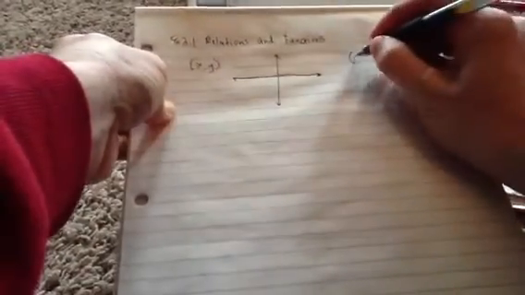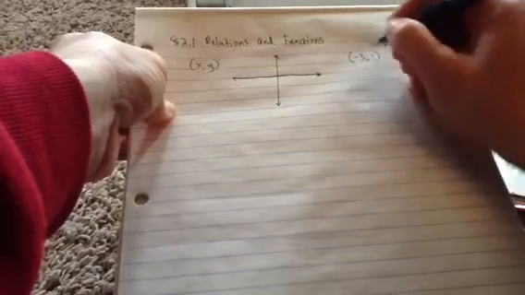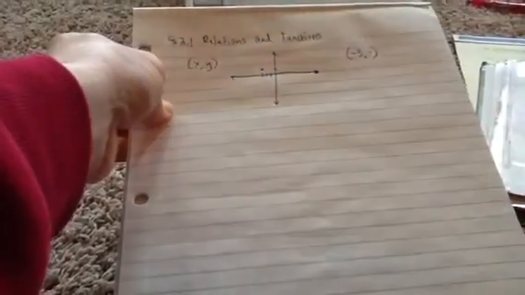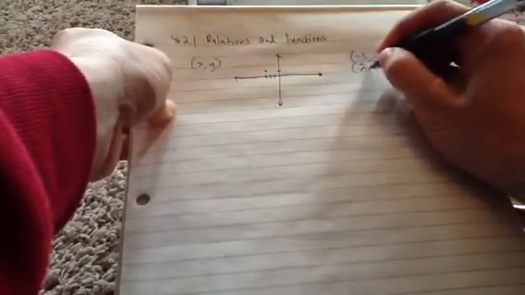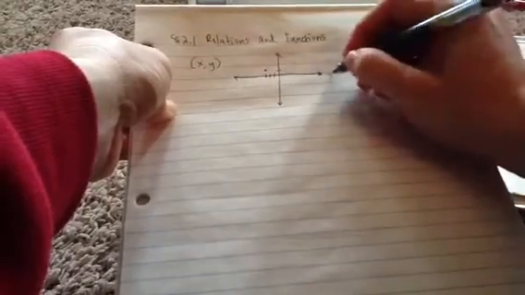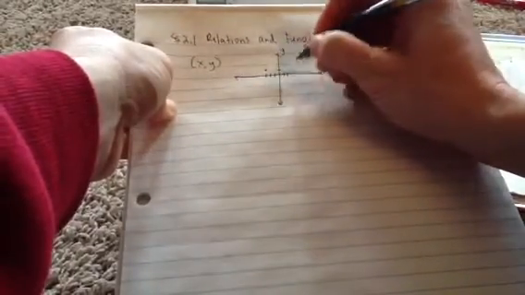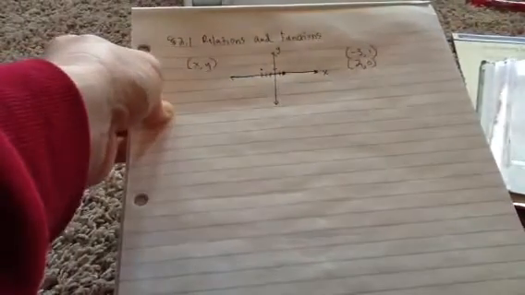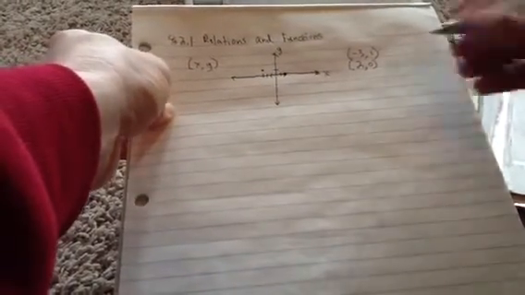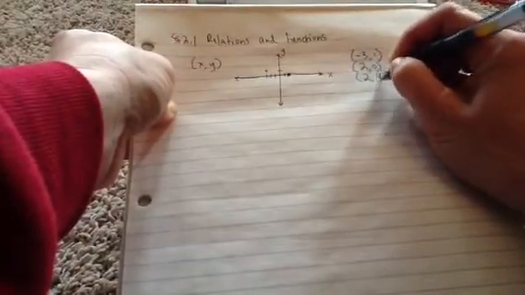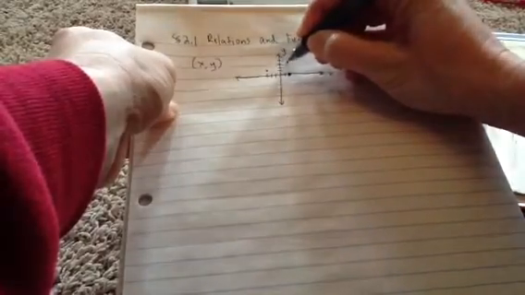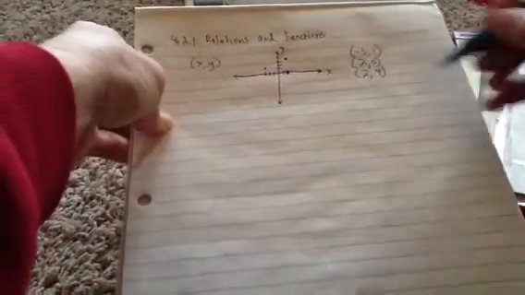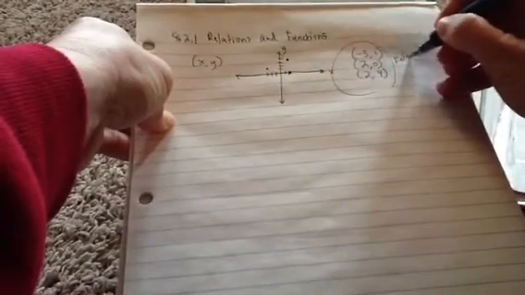For example, -3, 1. We would label this -3, 1. Graph it right there. Another example would be 2, 0, where the x is 2 and the y is 0. Our dot would go right there. Another example would be 2, 4. We have the same x, 2, and a different y. This is a relation, a set of x, y in a coordinate plane.